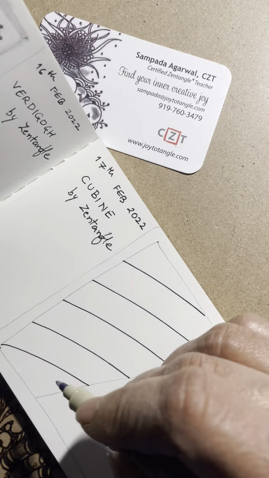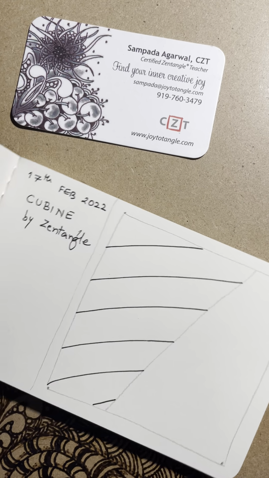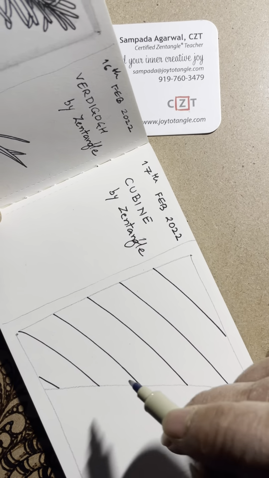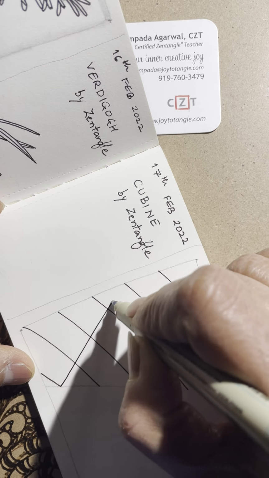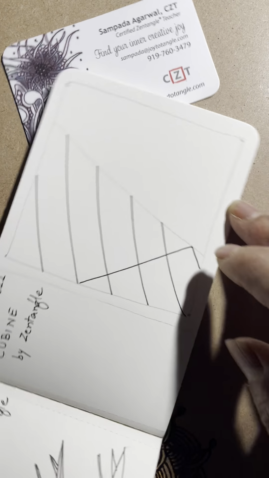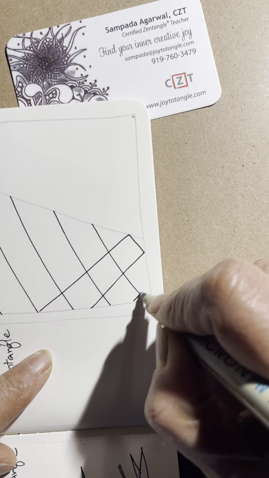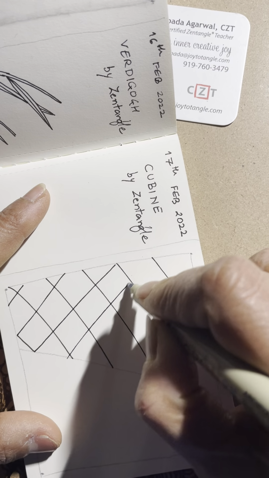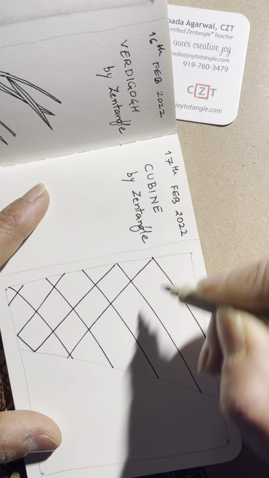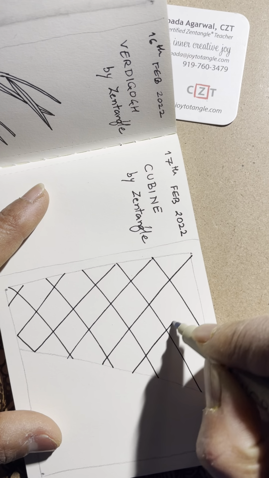So one side going this way, maybe we should stick one here too, and then going diagonally across. And feel free to turn your page or tile around so that you can get these squares.